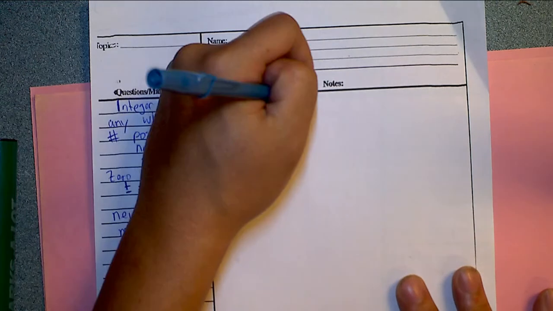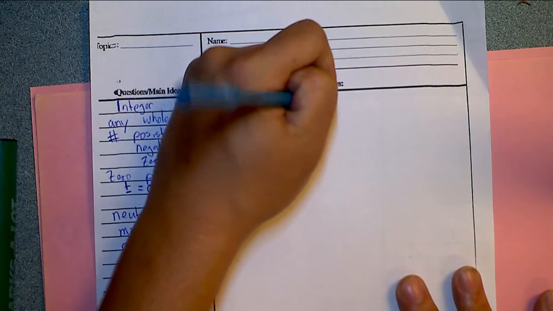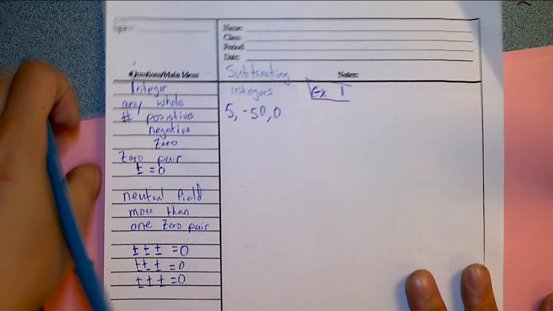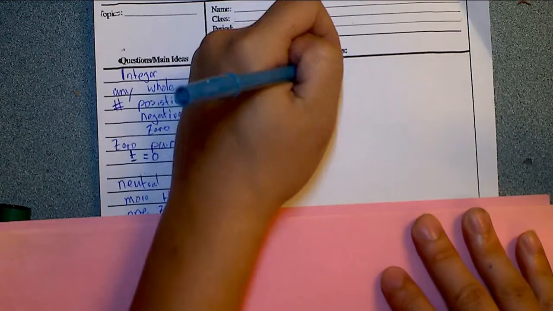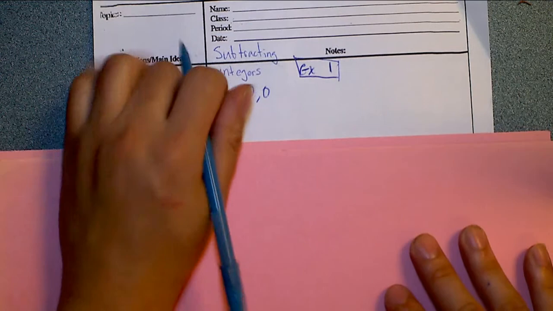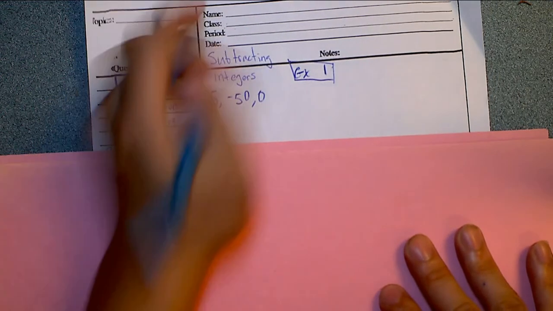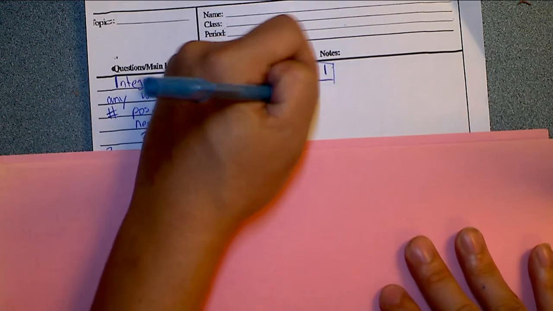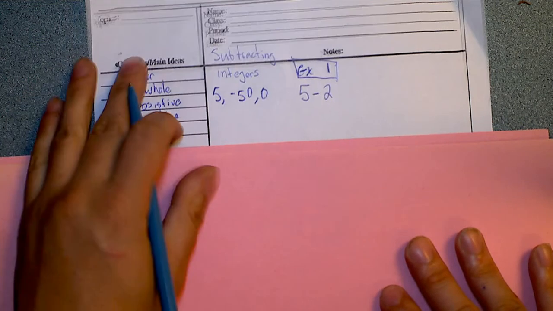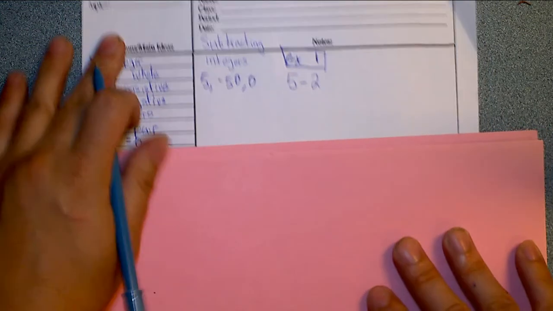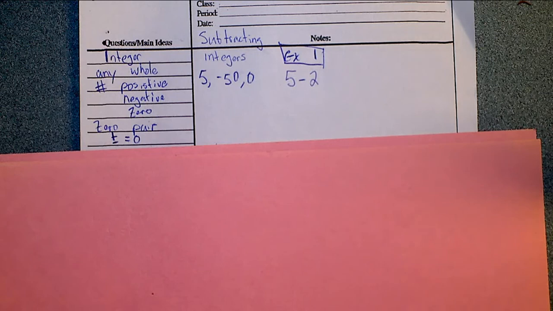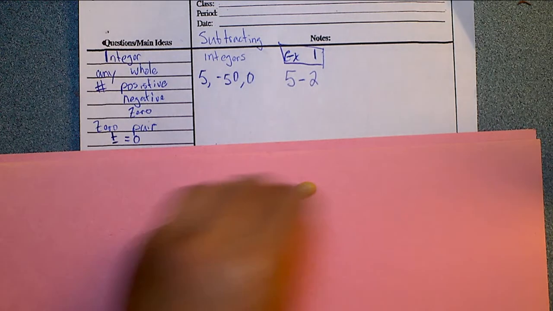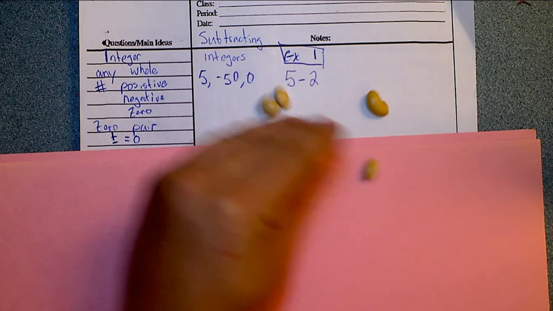Alright, so let's go over our first example right here. Example 1. If you guys remember in class today, I had you guys use beans and draw them. So right now we're going to do an easy one. We're going to do 5 minus 2. I could do this with my beans. So I have positive 5. 1, 2, 3, 4, and 5.